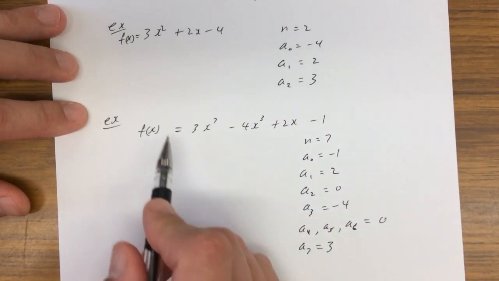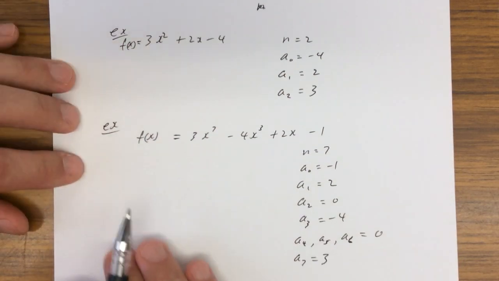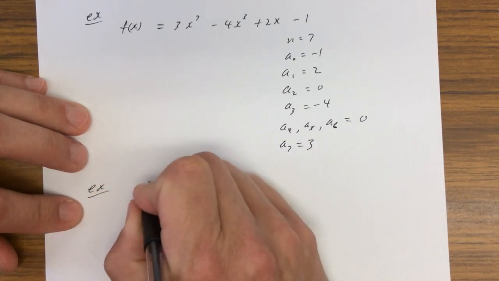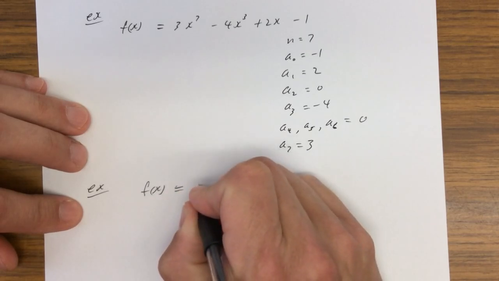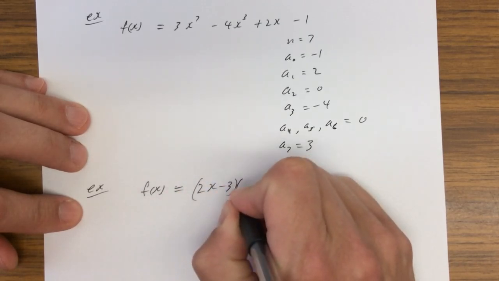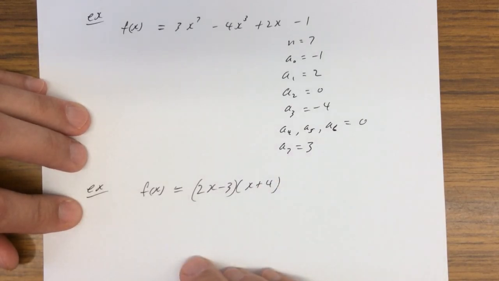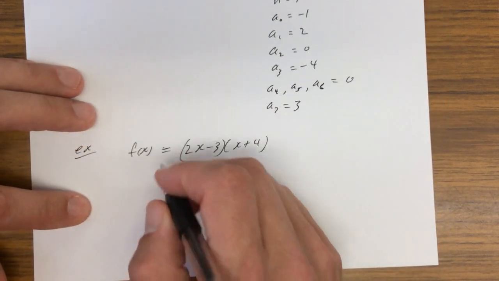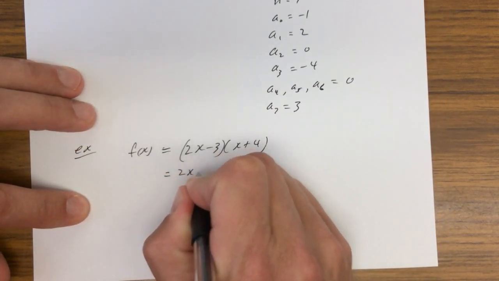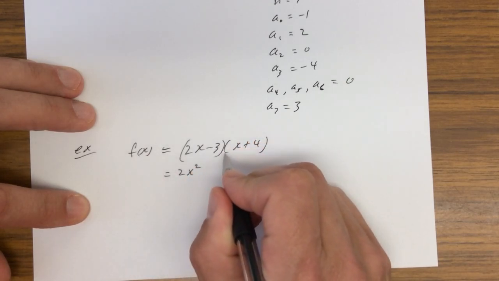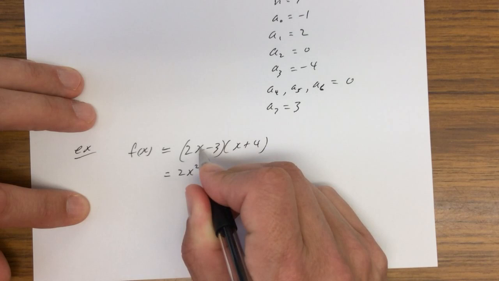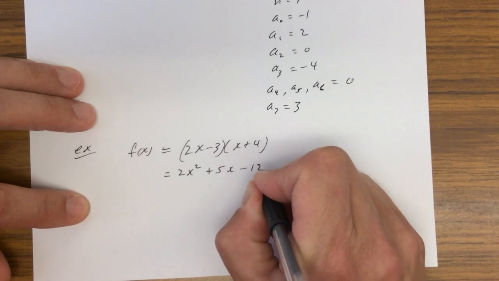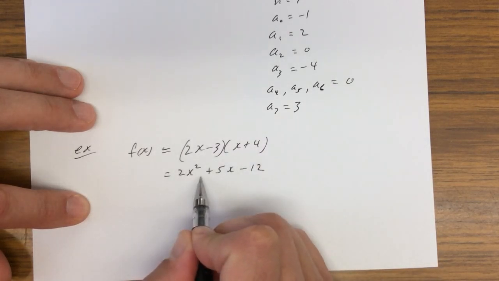Now anything that can be written in this form is a polynomial. So for another example, f of x equals 2x minus 3 times x plus 4. Can that be written in this form? Well, sure, you just expand it out. You get 2x squared minus 3x plus 8x, which will give us plus 5x, and then minus 12. So this can be written in this form.